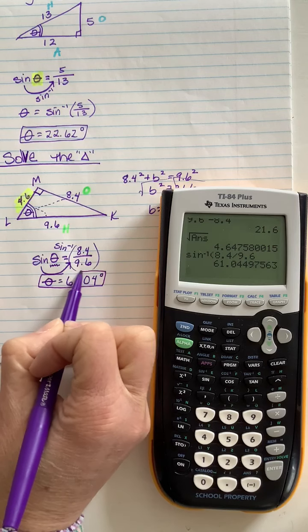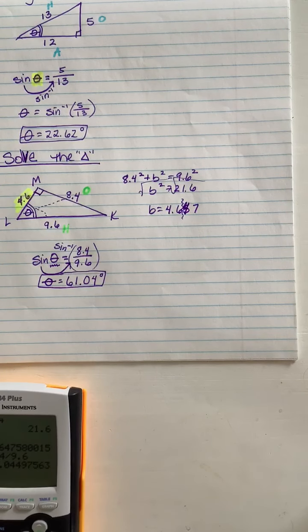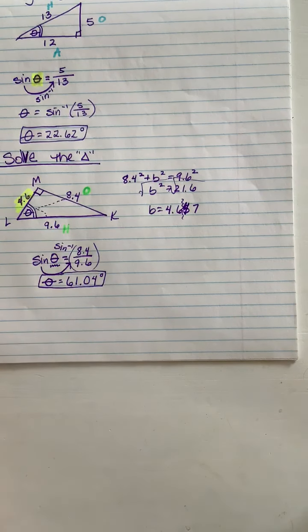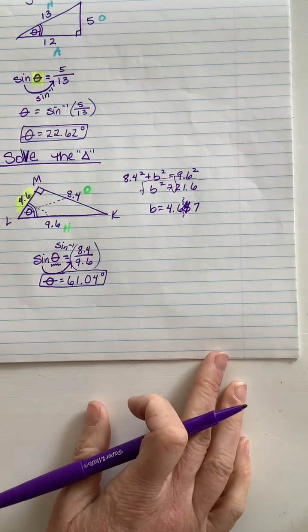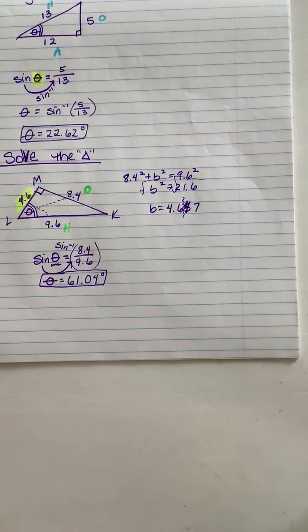So you've got some practice problems to help you. And again, we will have Zoom sessions to answer your questions. They are optional only if you need to have some of your questions answered. If you feel like you're good to go, no reason to attend the Zoom sessions tomorrow. All right, so there's one of my angles, 61.04 degrees.